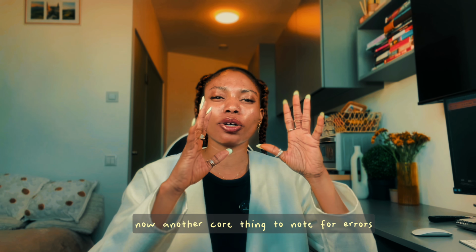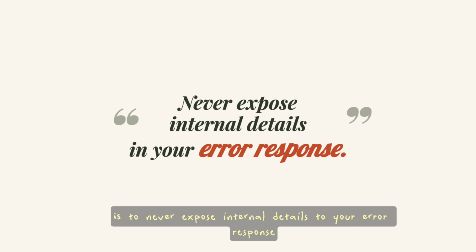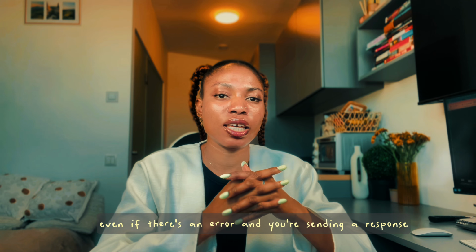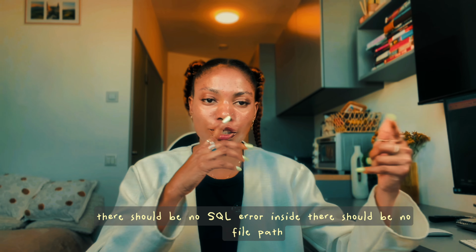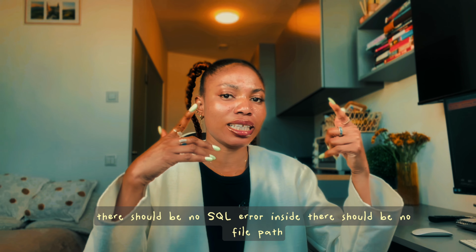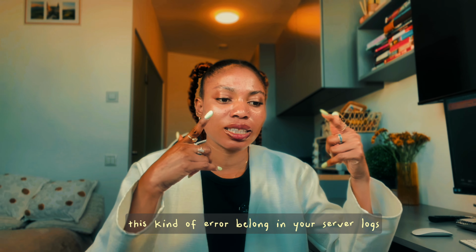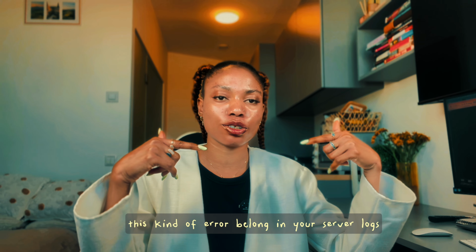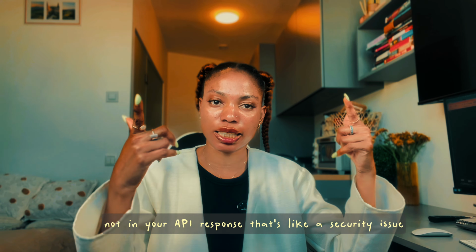Another core thing to note for errors is to never expose internal details in your error response. Even if there's an error and you're sending a response, there should be no SQL error inside. There should be no file path. Those kinds of errors belong in your server logs, not in your API response. That's like a security issue.